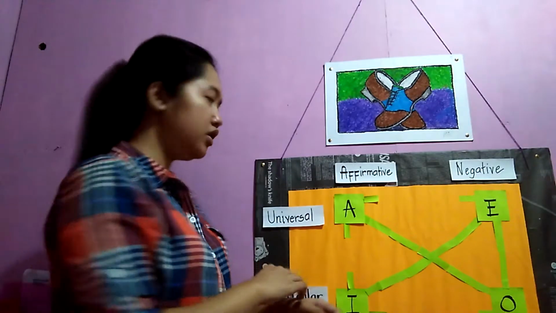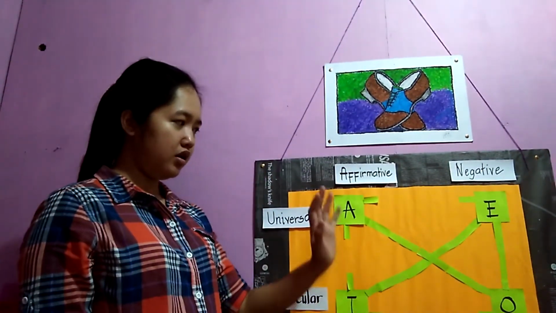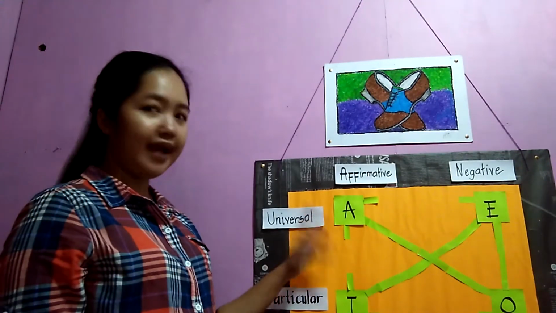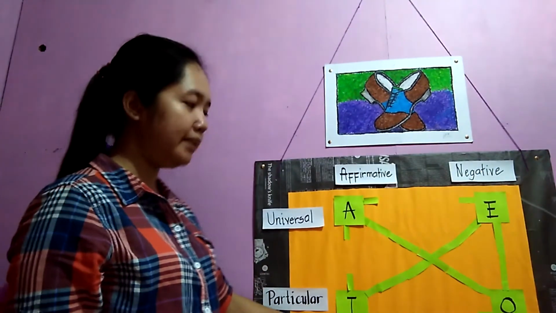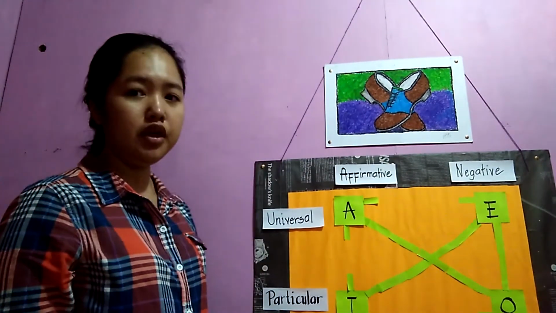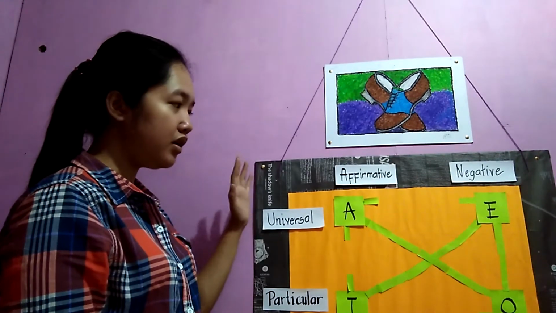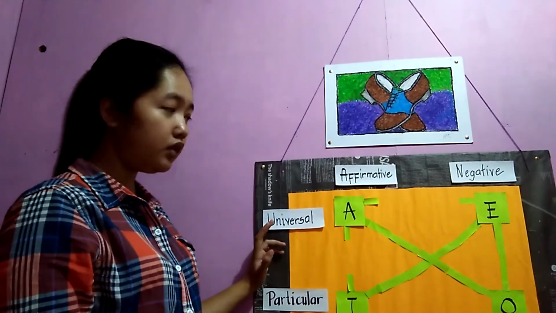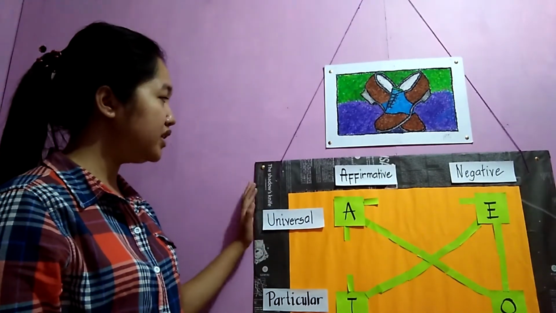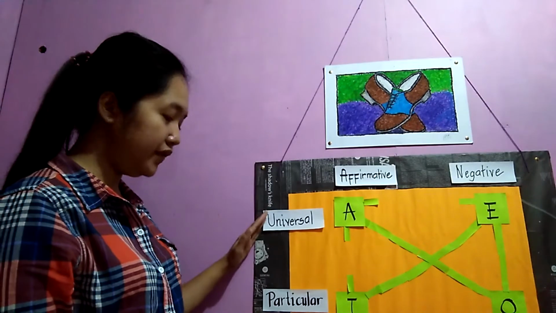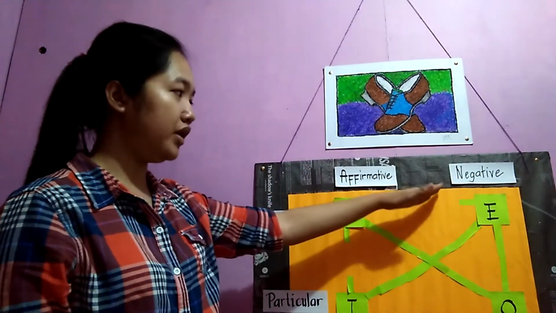So first, let me present to you the four types of categorical proposition: the A proposition, E proposition, I proposition, and the O proposition. To make it easier for us, we can see here that they have been categorized based on their quantity, if it's universal or particular, and also their quality, if it's affirmative or negative.